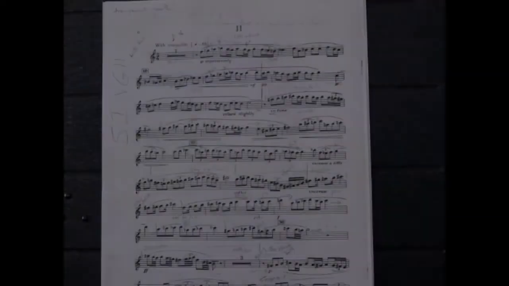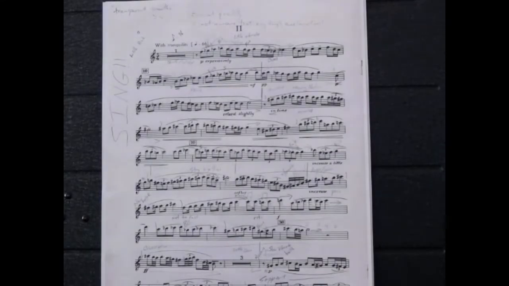I also like to mark when an alternate fingering is needed, such as a bis B-flat key or a side F-sharp key. Take a look at my notes for the second movement of the Creston Sonata. This may seem like a bit much, but when in the middle of a performance, you'll be glad you did and not be concerned with forgetting what you spent so much time practicing.